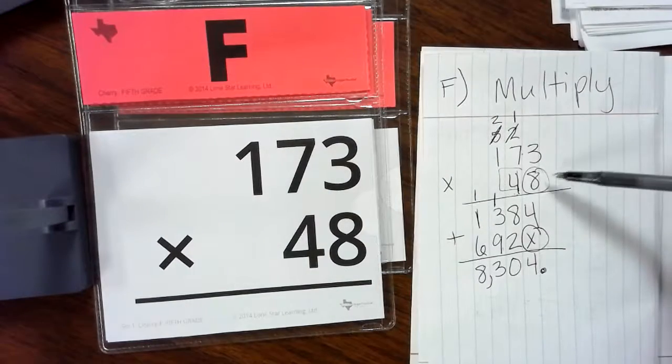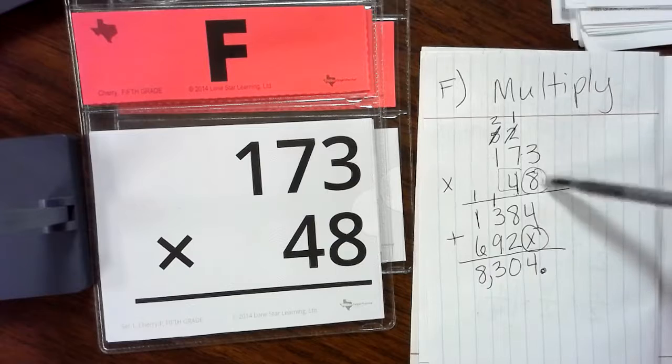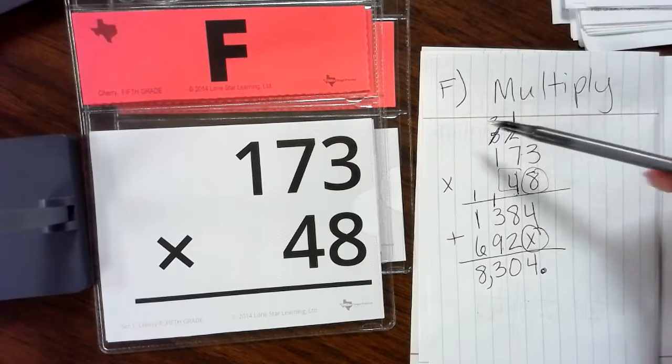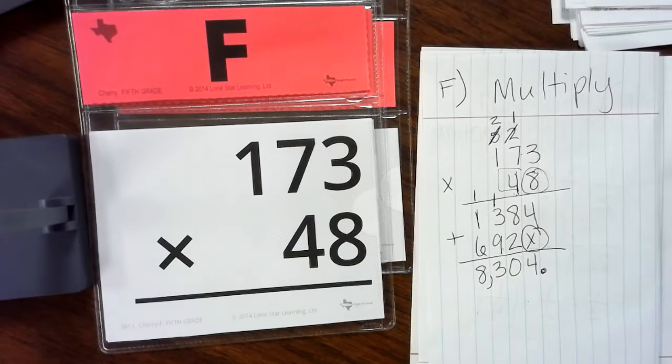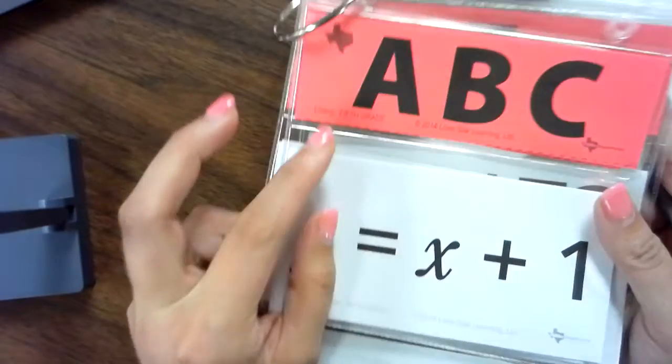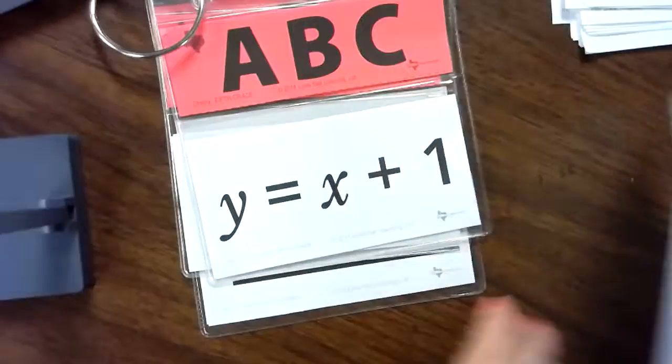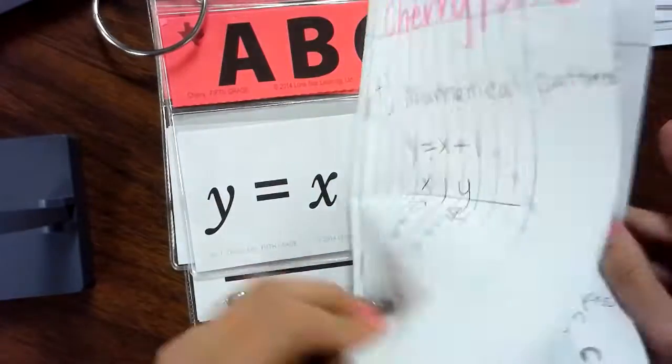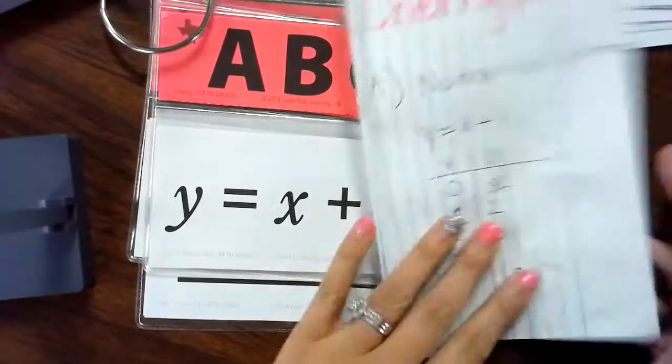Okay. So remember here, you are multiplying everything by the 8. You're regrouping, then you're adding your regrouped numbers. All those steps that we've talked about in our warm-ups. Okay, that takes care of all of your sections of the Cherry target practice. So my little book should look like this with each section done in it. Very good.